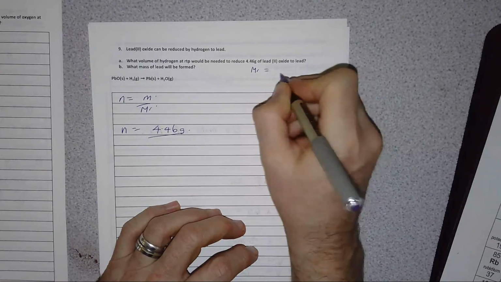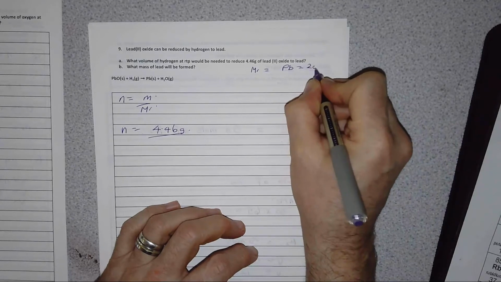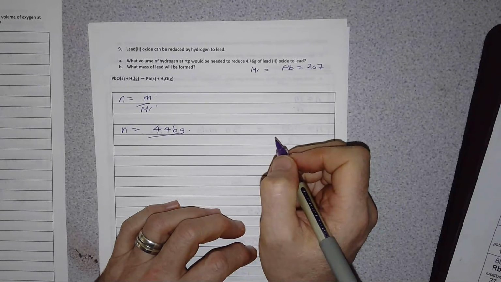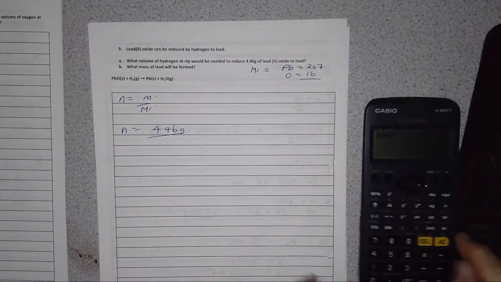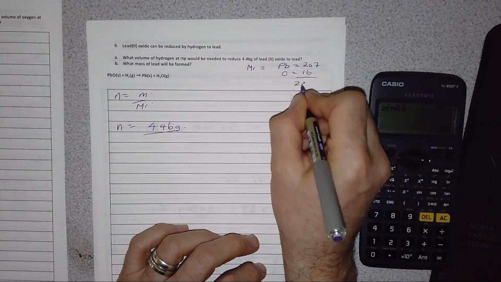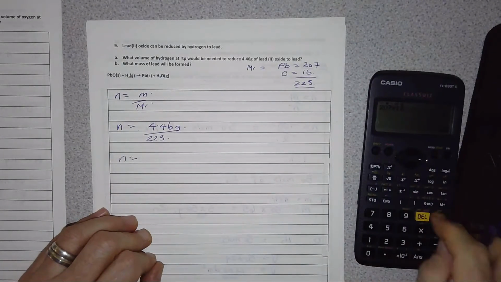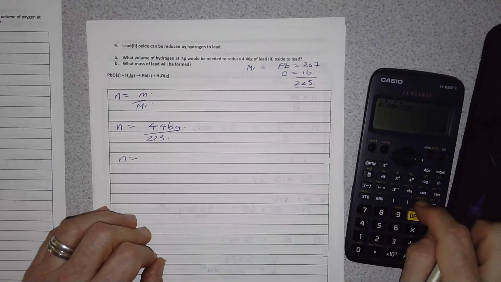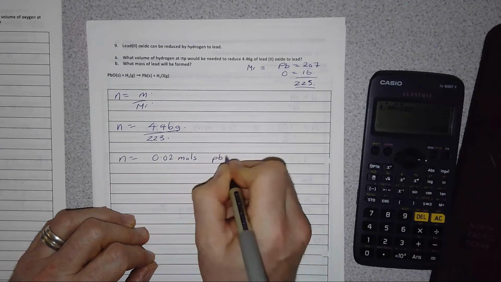So Pb is 207. Oxygen is 16. So 223. 4.46 divided by 223 is 0.02 moles of PbO. Sorry, that should be a big P.